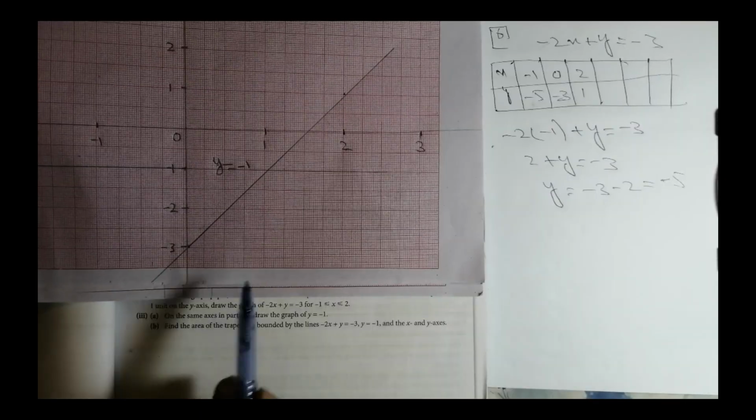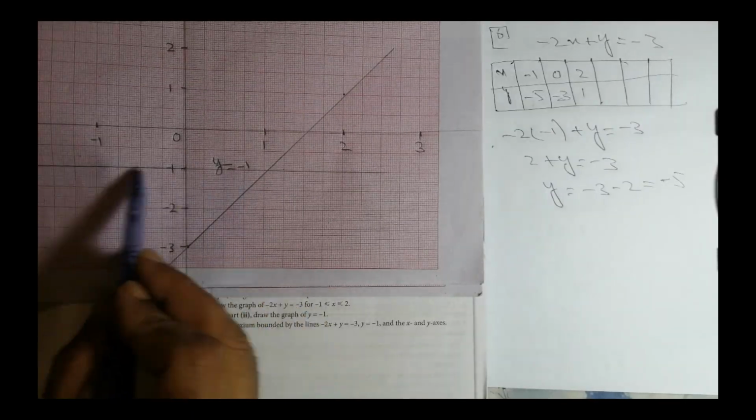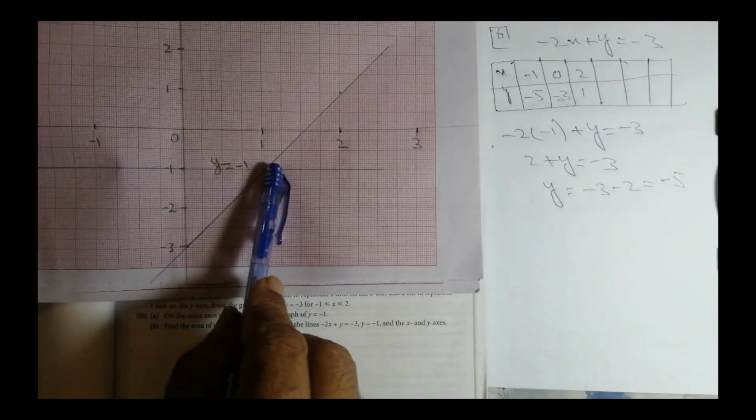Part 3 has two parts, A and B. In part A we already drew y equal to minus 1, this line. In part B of the third part, find the area of the trapezium bounded by the lines. A trapezium is a type of quadrilateral, a figure having four sides, in which two sides are parallel.